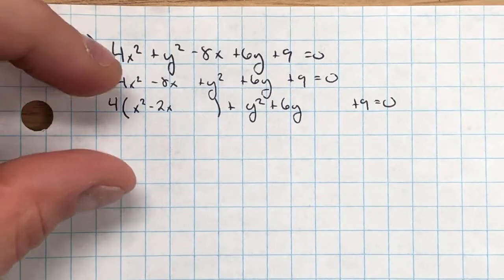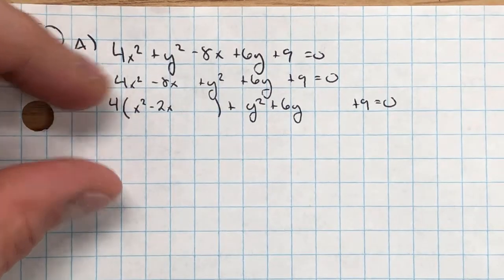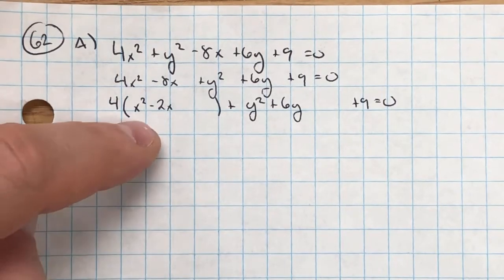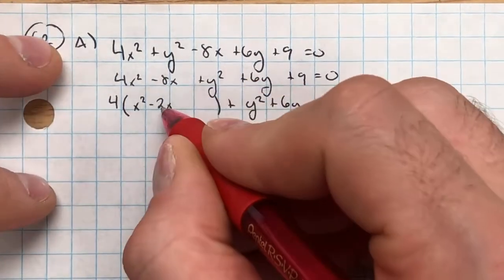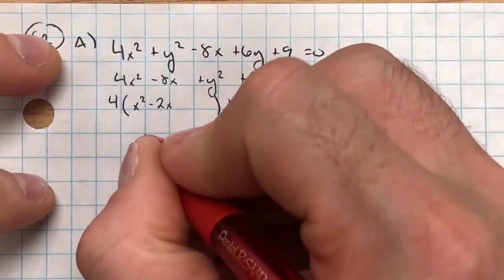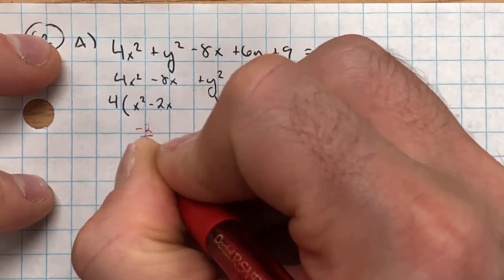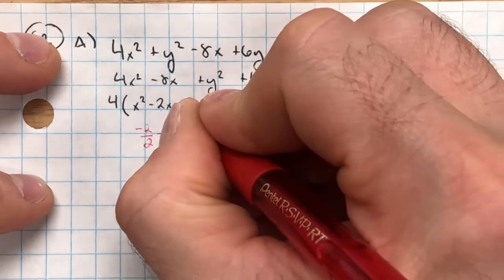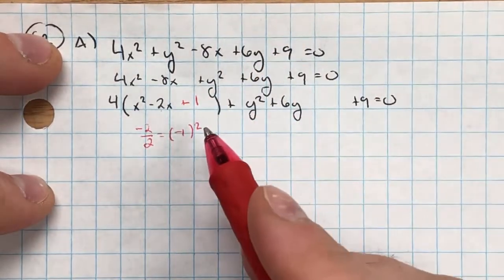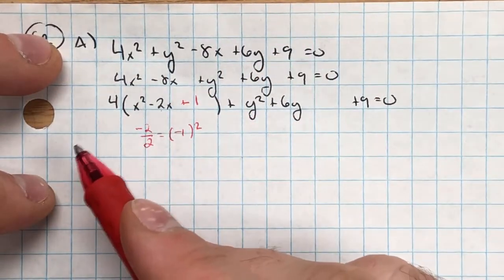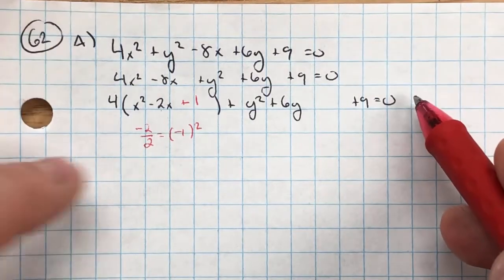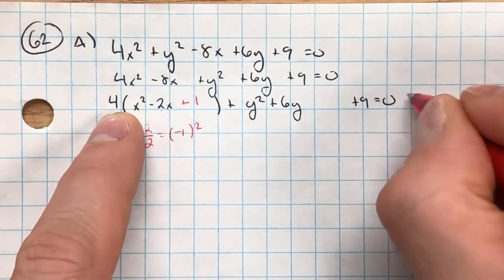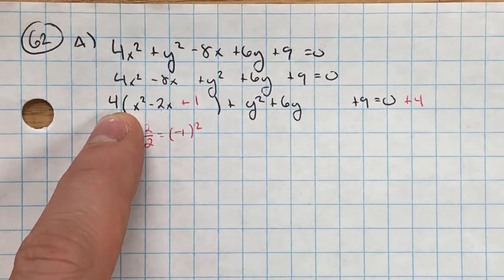So in order to turn this into a conic equation, I need this to be x plus or minus something squared, which means I need to complete the square. So I'm going to take that middle term, the negative 2, and cut it in half. So negative 2 divided by 2 is negative 1, and square it. So I'm going to add a 1. But if I add a 1 to the left part of the equation, I have to also add a 1 over here. But it's not just a 1. That's a 1 times 4. So I have to add a 4 over here.